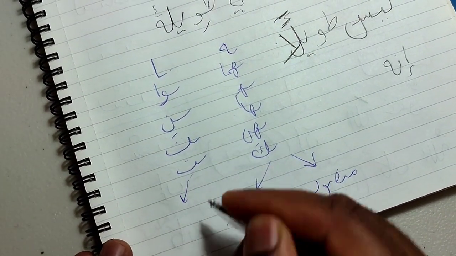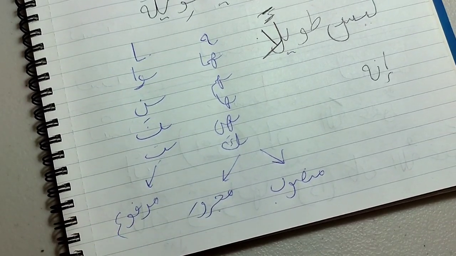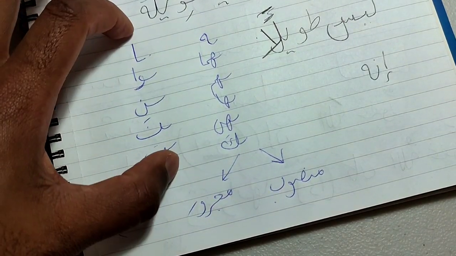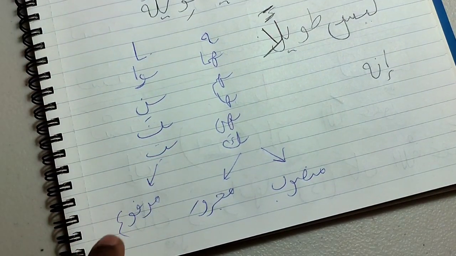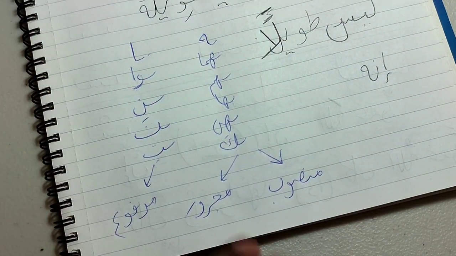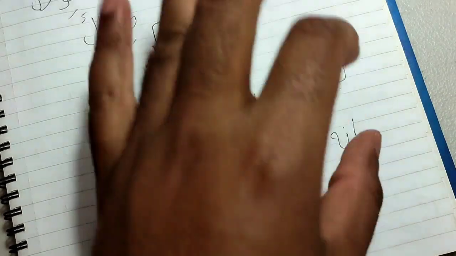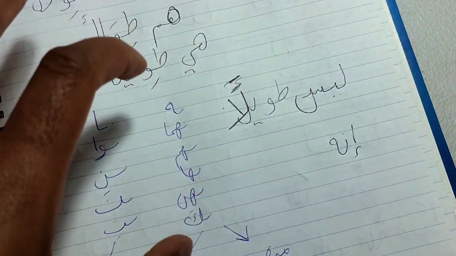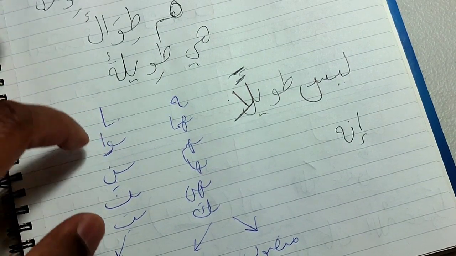Whereas this one is only used in one case, and that is to represent a noun which is marfu'. When the noun is marfu', we want to replace it with a damir. We use this one. Damir muttasil, we use these ones. So here with Laisa, because the noun ismu Laisa is marfu', we're not going to use this one. We're going to use this one. That's why we say Laisa, Laysu.